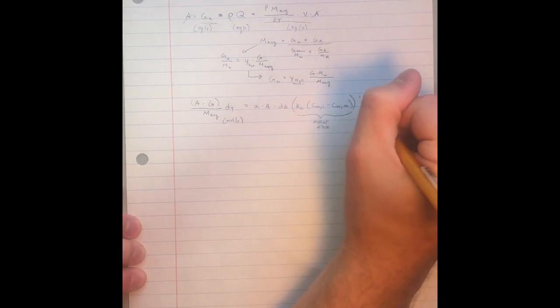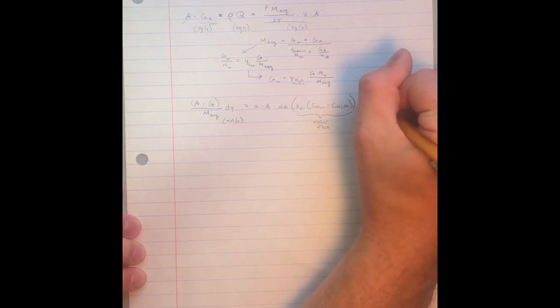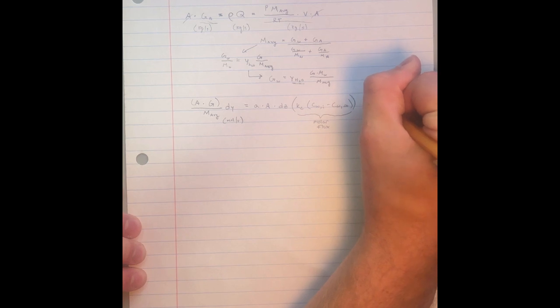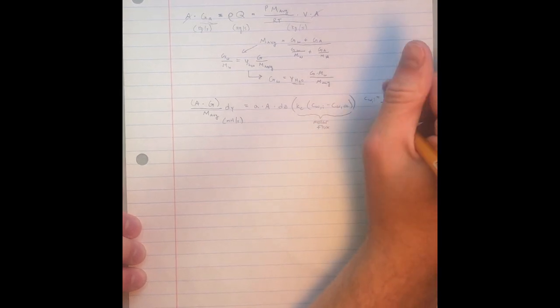And if we want to relate this part of our expression back to pressure, we can simply show that Cw at the interface is just equal to our pressure of water in the vapor phase divided by RT.